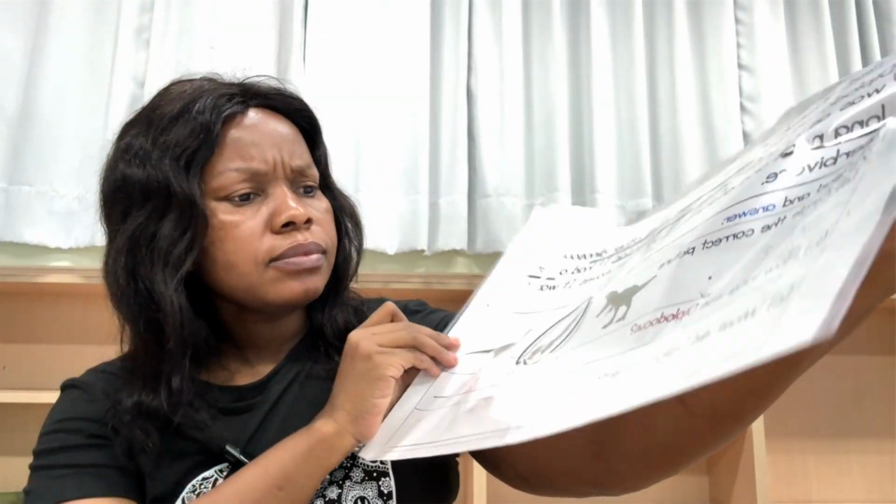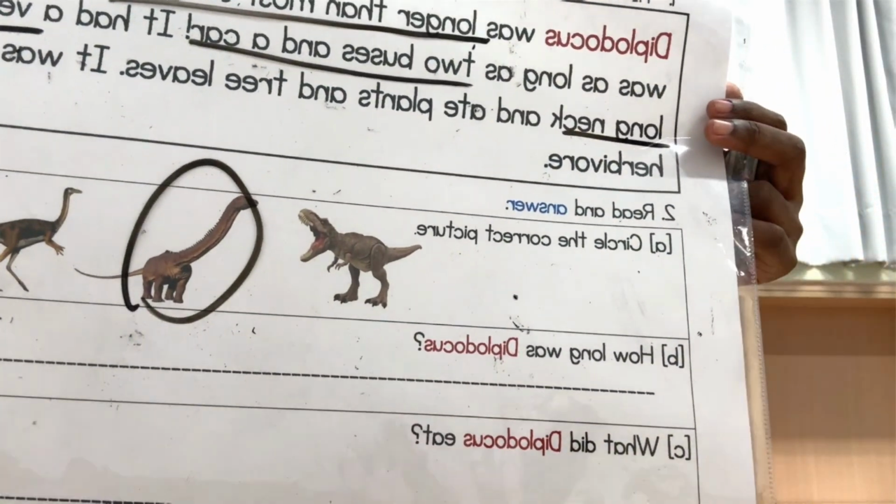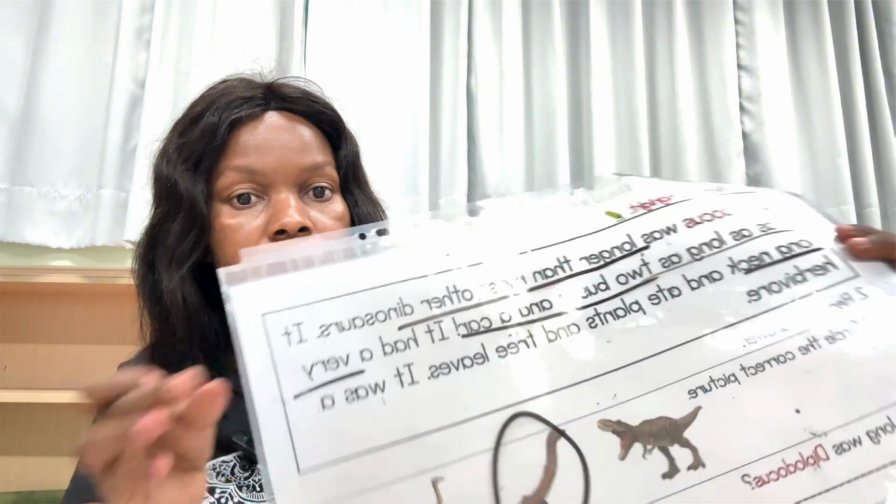And then the second question, how long was this dinosaur? What's the dinosaur? Diplodocus. And then they have to go how long? It was as long as two buses. They need to highlight in order to justify why they say it was as long as two buses. And then they write down their answer.